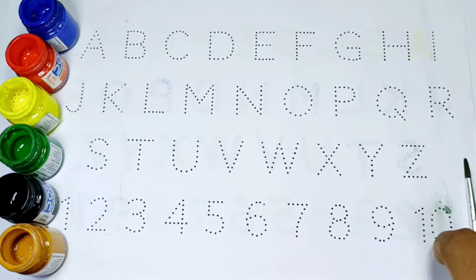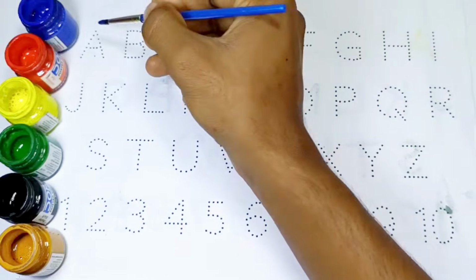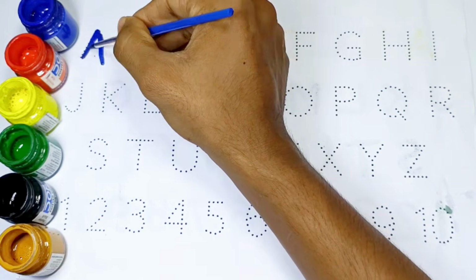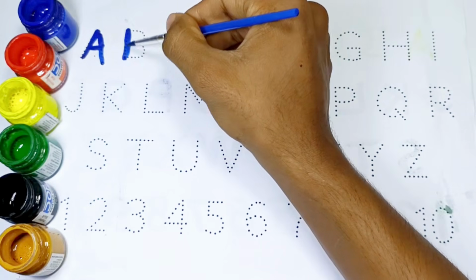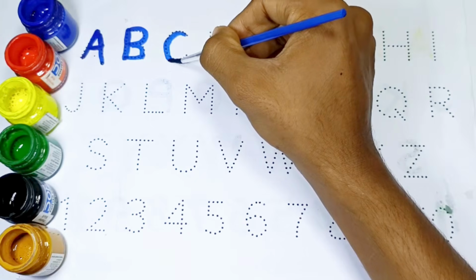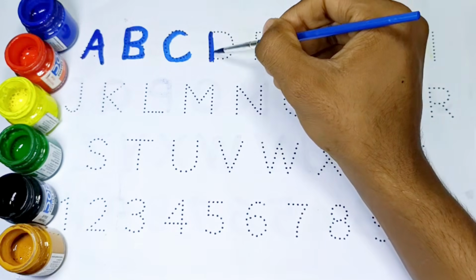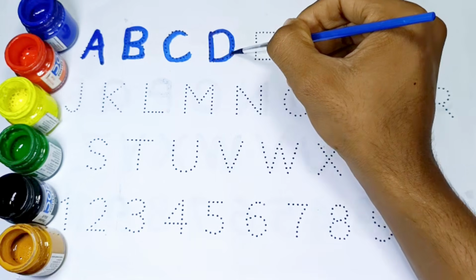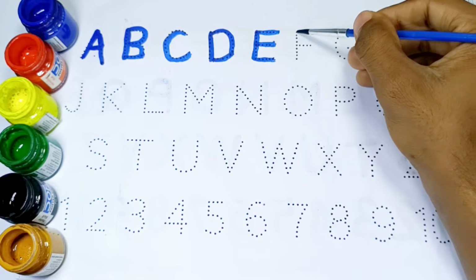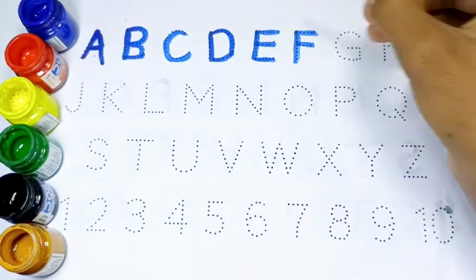Kids, now you draw alphabets. First you draw A, and use blue color. A for apple. B for ball. C for cat. D for dog. E for elephant. F for fish.